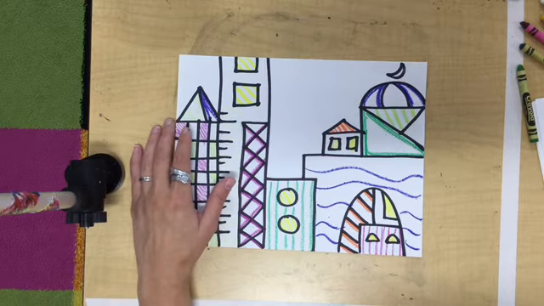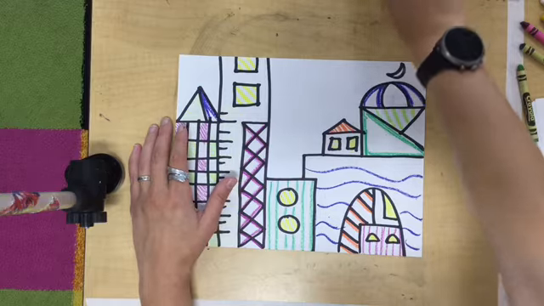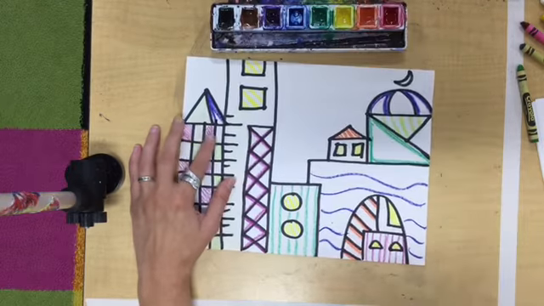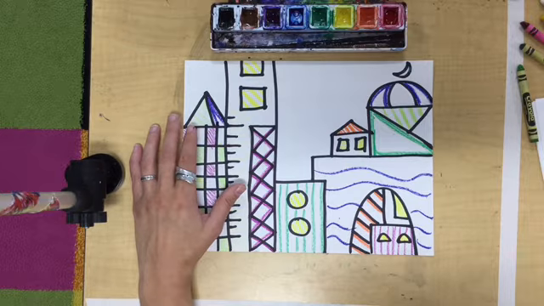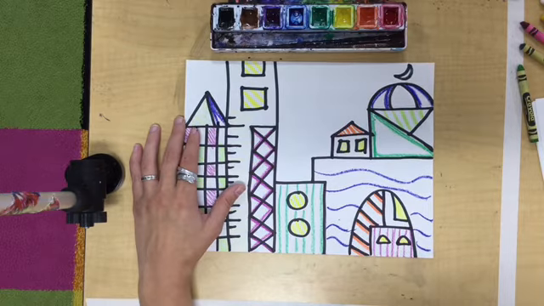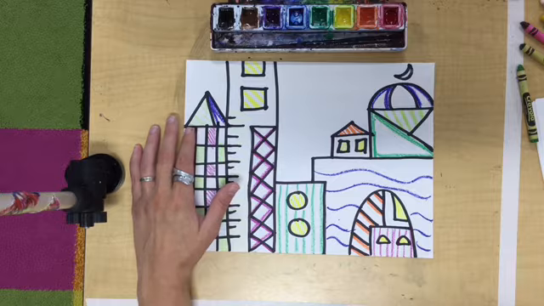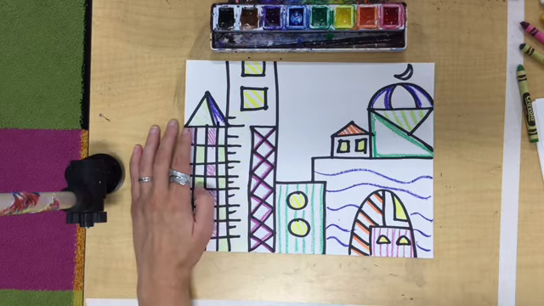For painting, you are going to need a water cup and your watercolors. In between each color, you're going to want to add a drop of water to that color and make sure that you're squishing your brush in the cup, swiping on the lip so that the brush is clean. Let's start painting.